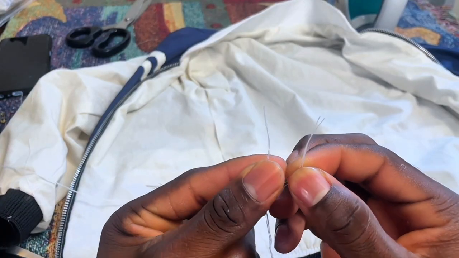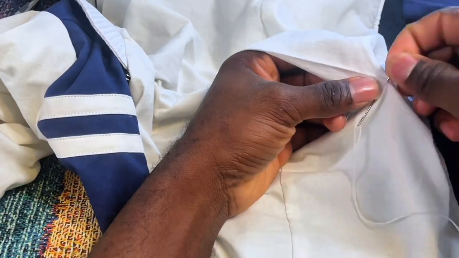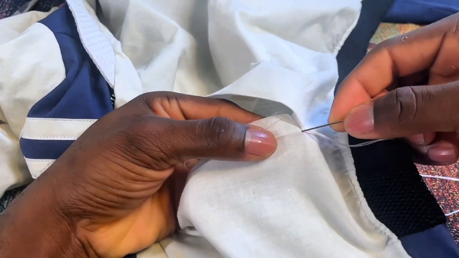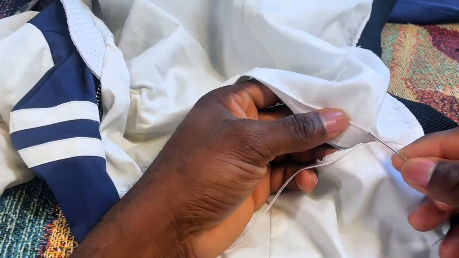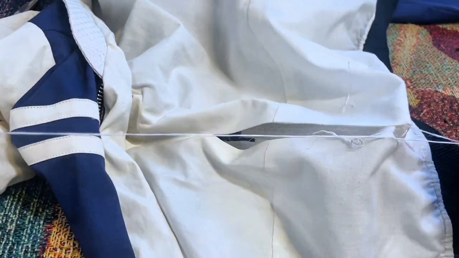For the needle, double the thread and knot the bottom. Pass the needle from the bottom and use your ironing line as a guide. Now pass your needle to the opposite side, same way I'm passing mine. Make sure while passing the needle to the other side, it's straight because we should be having a ladder effect at the end of everything.